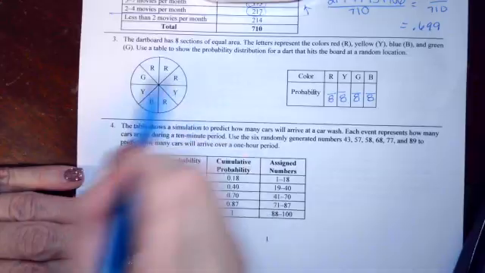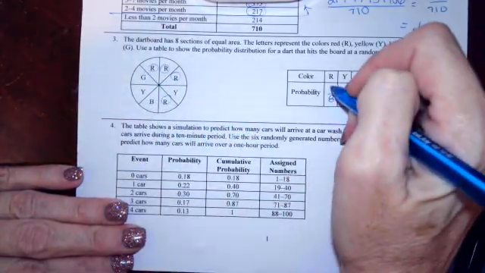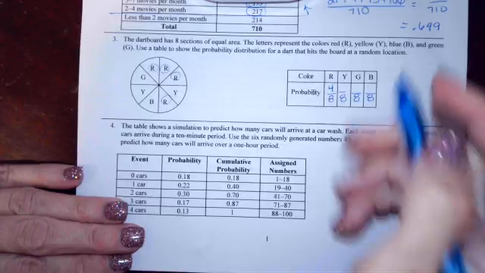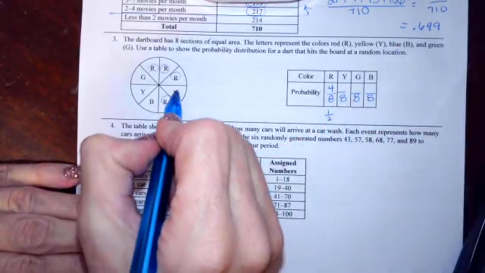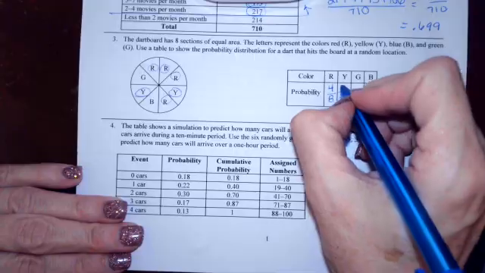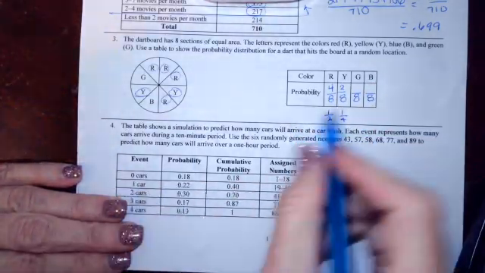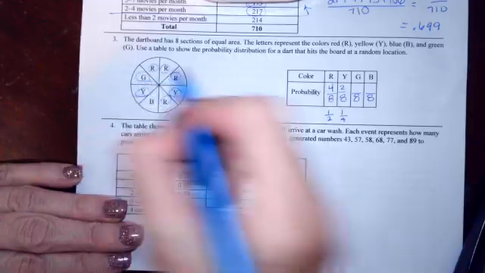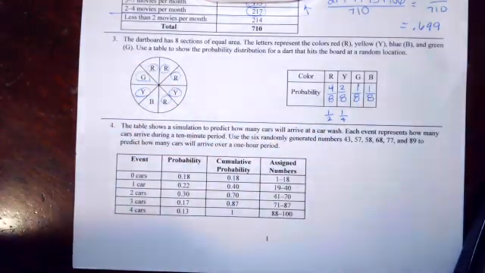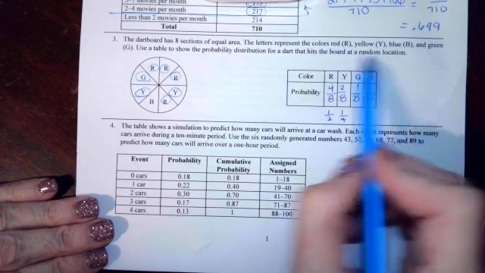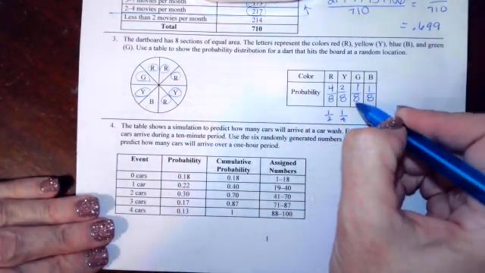So looking at red, I have 1, 2, 3, 4. So that's 4 out of 8, which is going to then reduce to 1/2. For yellow, I have 1, 2, and 2/8 reduces to 1/4. Green, I have 1, and blue, I have 1. So then my probability distribution would be 1/2, 1/4, 1/8, and 1/8.